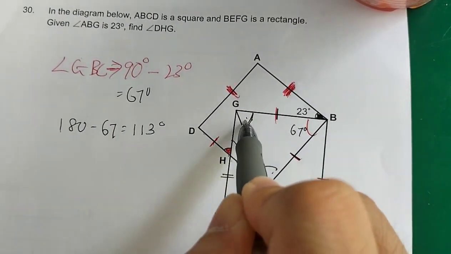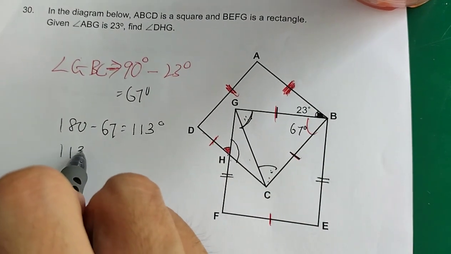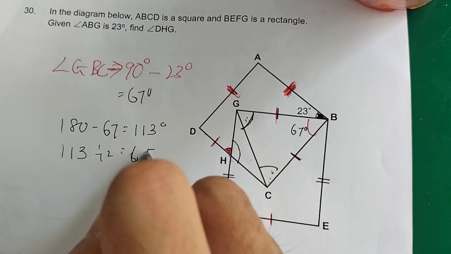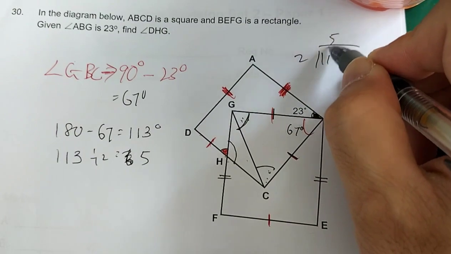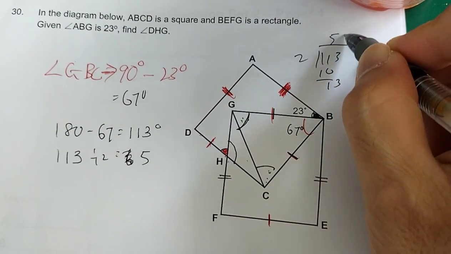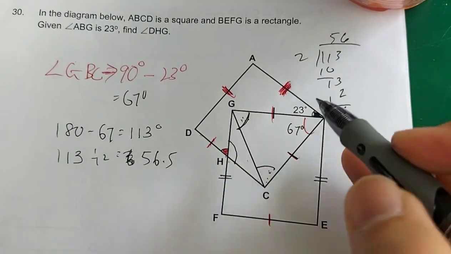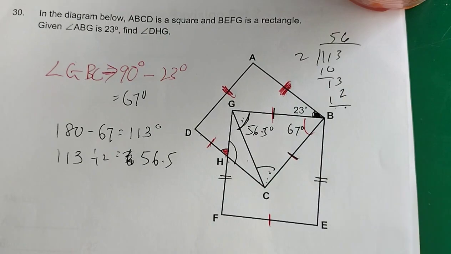That will be the sum of these two angles. Right? Now let me divide them by 2. Let me see. 113 divided by 2, I'll have 56.5 degrees. So this is 56.5 degrees. Now why do I want to find this angle?